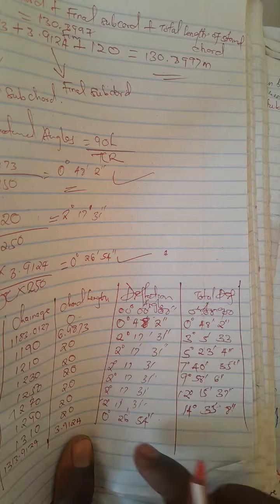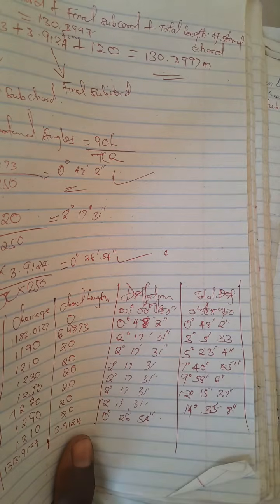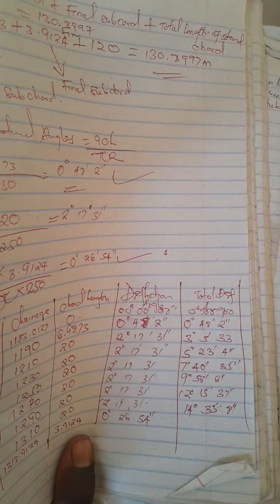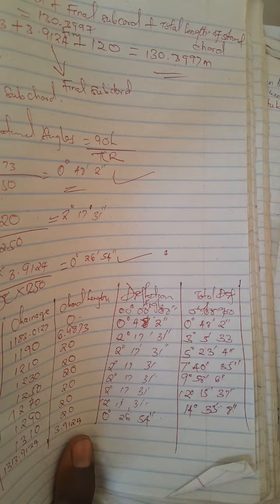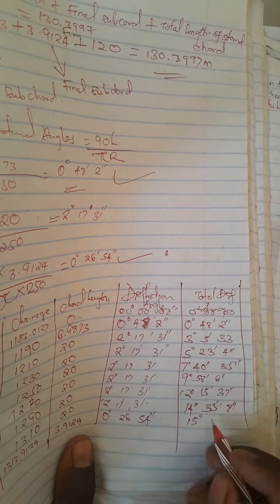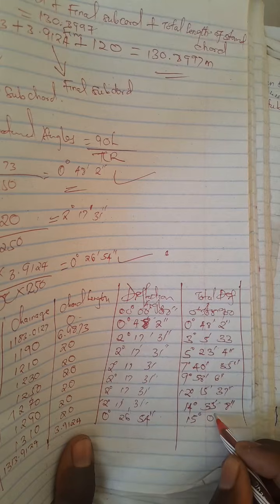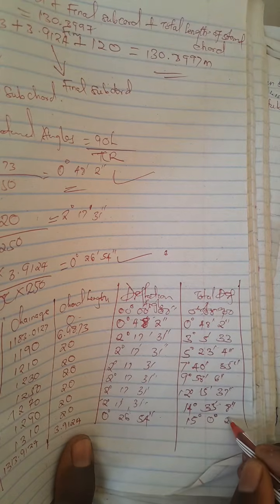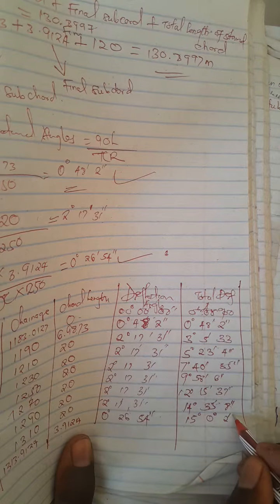Then add the last one, 0 degrees 26 minutes 54 seconds. You get 15 degrees 0 minutes.